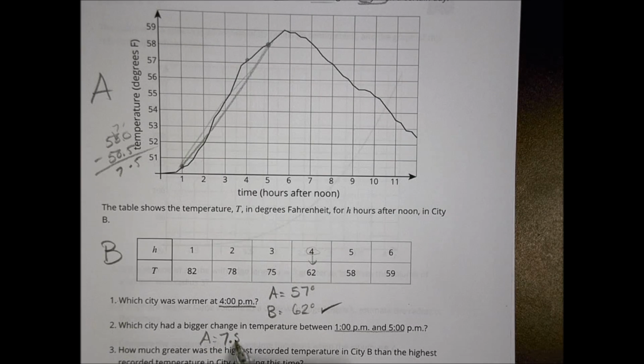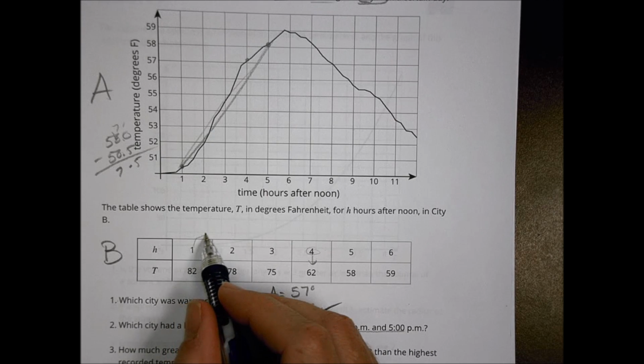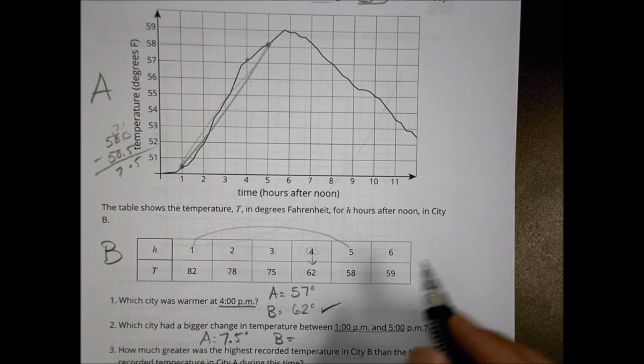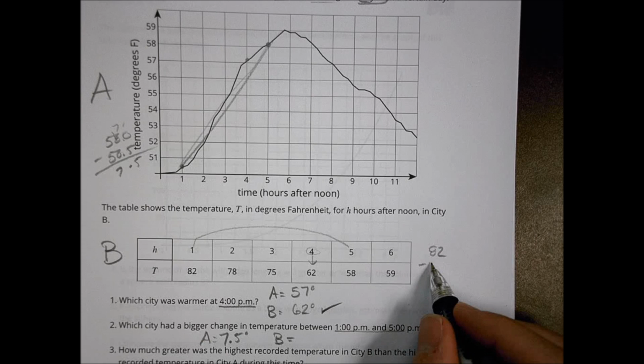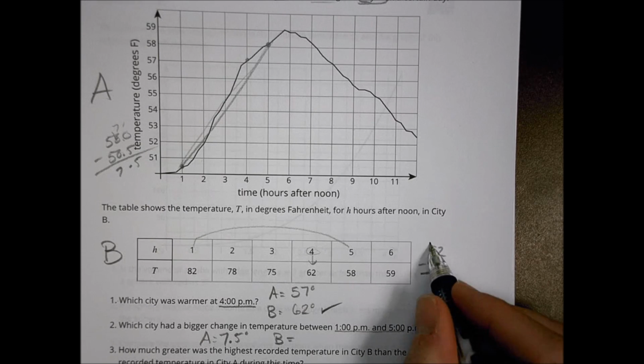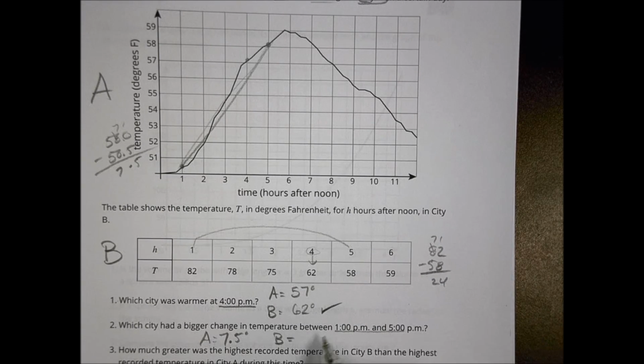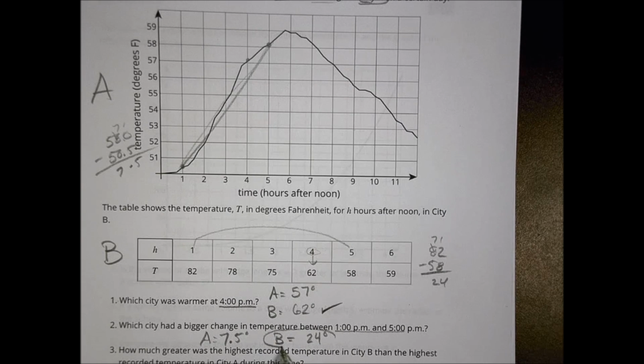So in A, the difference is about 7.5 degrees, and in B, going from 1 to 5, we're going from 82 to 58 degrees. We're going to find that difference, and that difference is 24 degrees. So which one had the bigger change in temperature? We would say B had the greater change in temperature with a 24 degree shift.